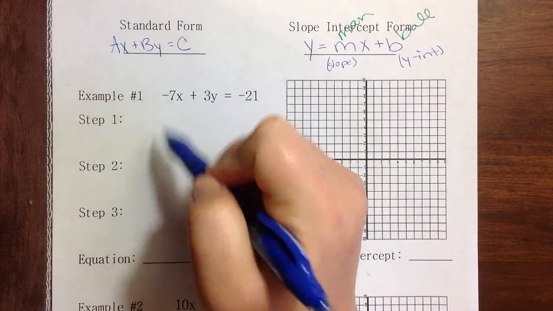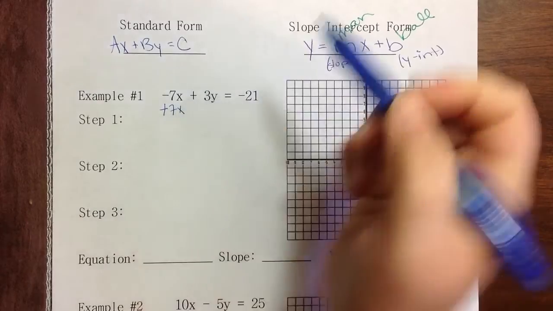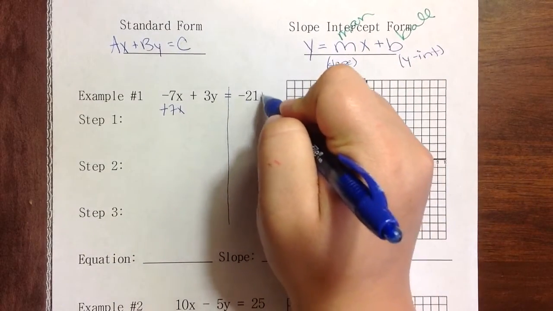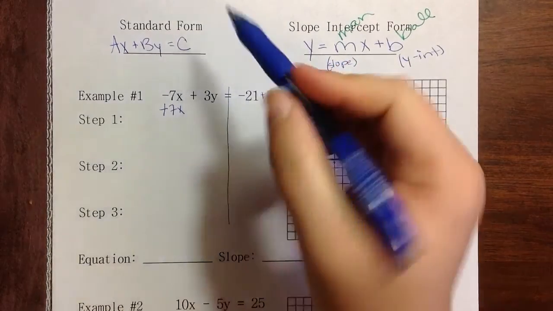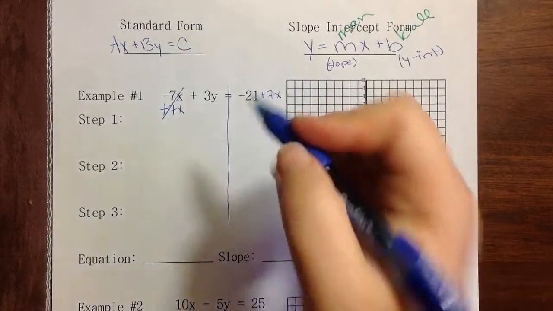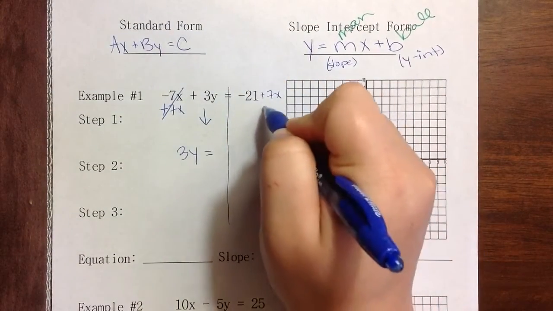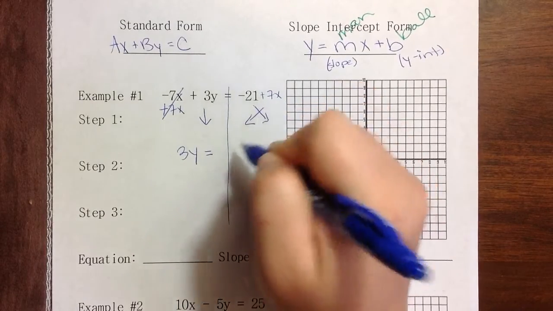So we're going to always undo addition and subtraction first. So we're going to add 7x to this side. Draw a little line. We're going to add 7x over here. Whatever you do to one side, you have to do to the other side. So we're going to cancel. So that would be step 1. 3y comes down. I'm going to go ahead and switch these spots. It doesn't matter as long as the symbol goes with the number behind it.